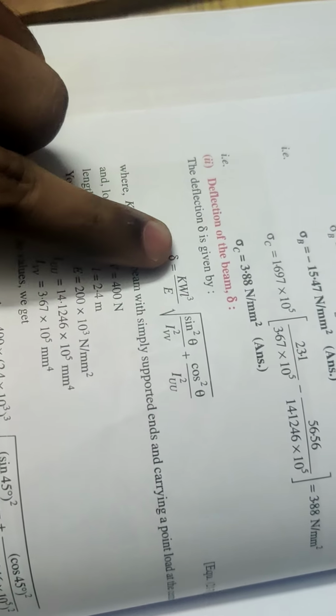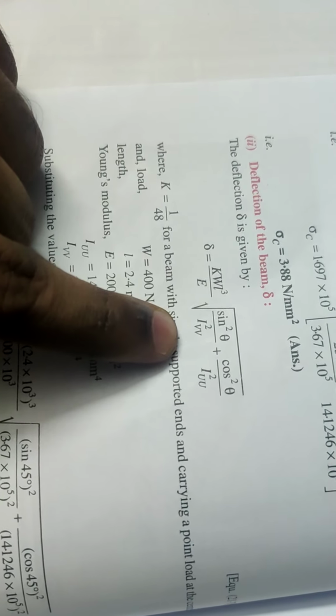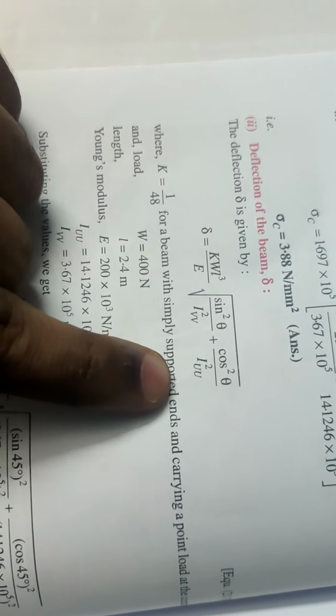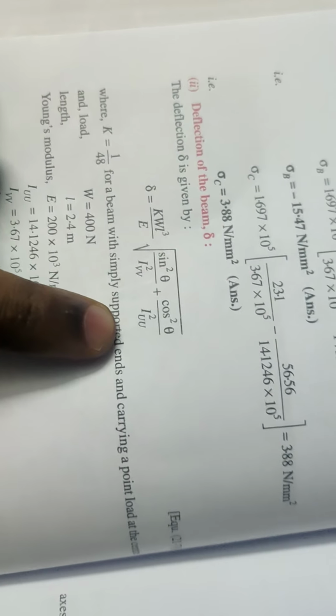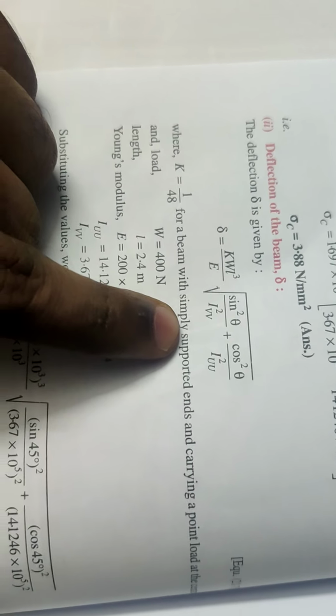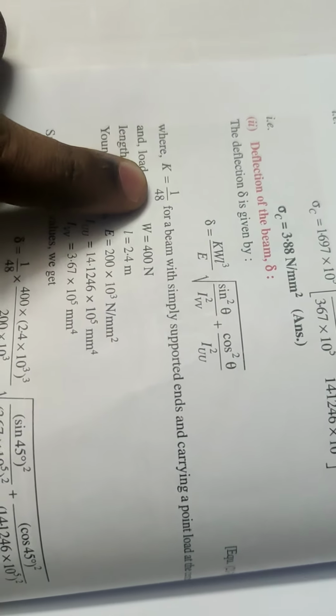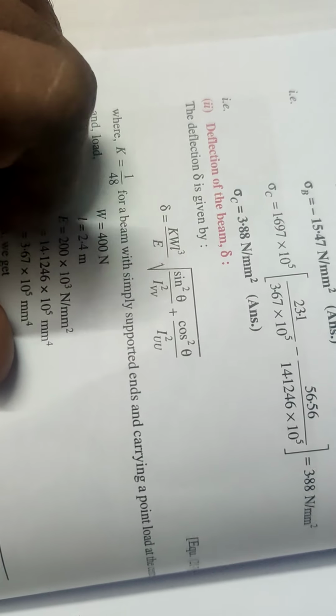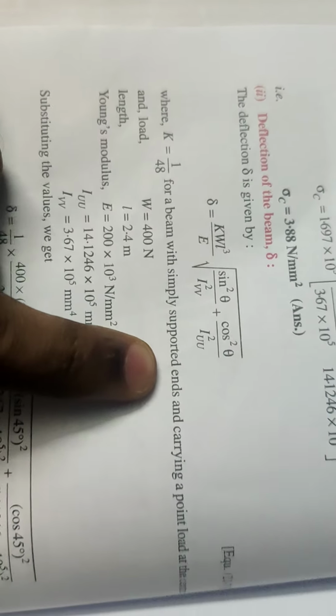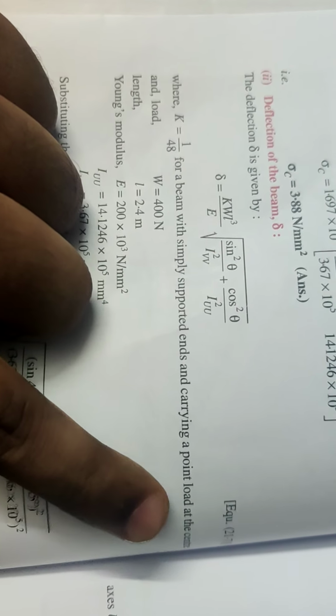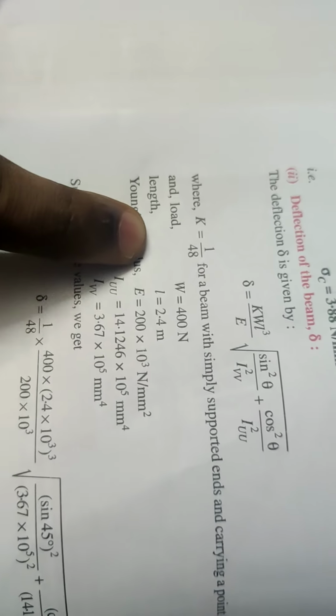So we know the formula: deflection of the beam delta is equal to K W L cube by E into square root of sine square theta divided by IVV square plus cos square theta by IUU square. I already gave this formula in the last video lecture. So K is equal to a constant. This is a simply supported beam with a point load at the center, so the end condition is simply supported ends and the point load is acting at the center. So K is equal to 1 by 48.